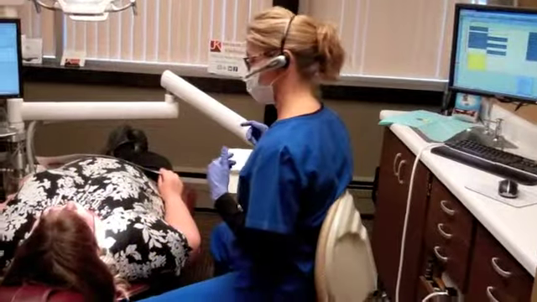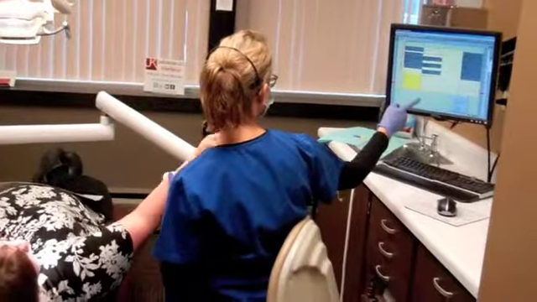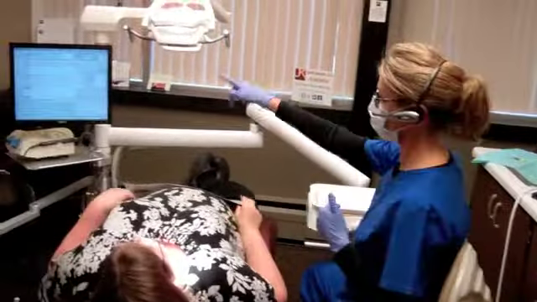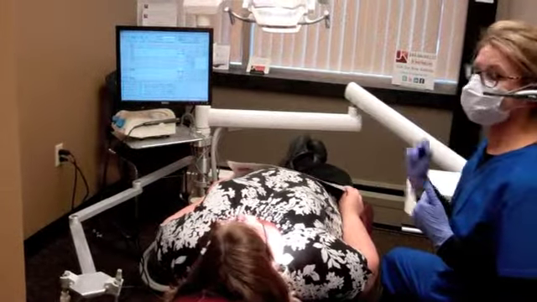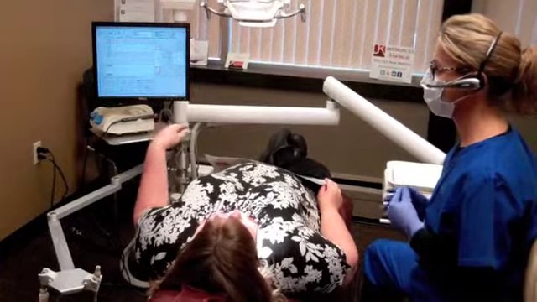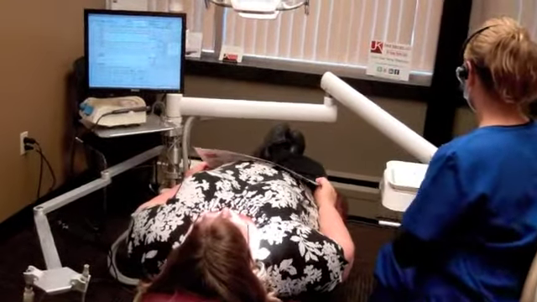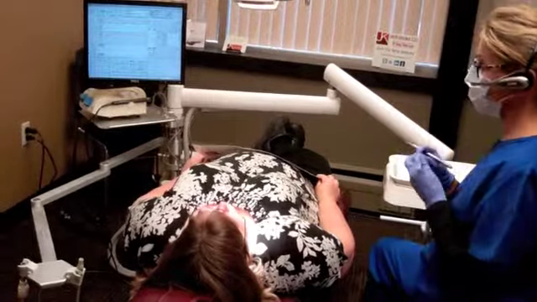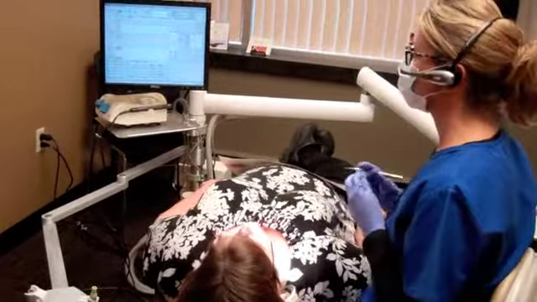Now, Gina has put the headset on. We moved the charting from that monitor to the monitor on the unit, the dental chair unit. This is so the hygienist can track and make sure that the voice activation is tracking everything correctly. Now Gina will demonstrate the voice activation charting.